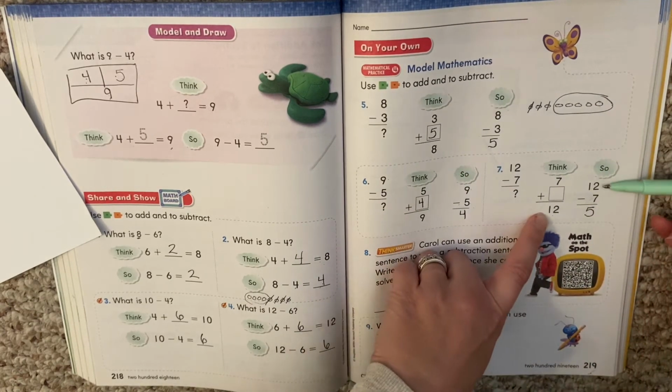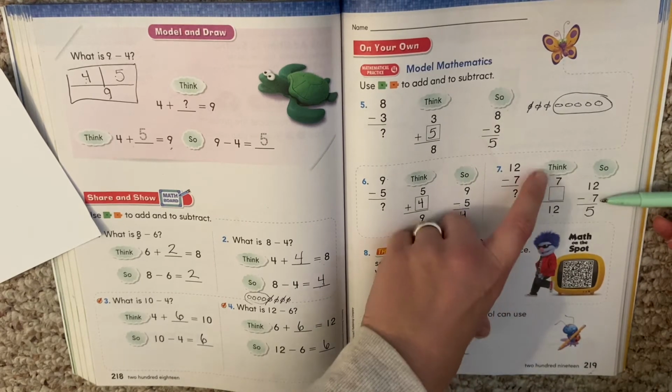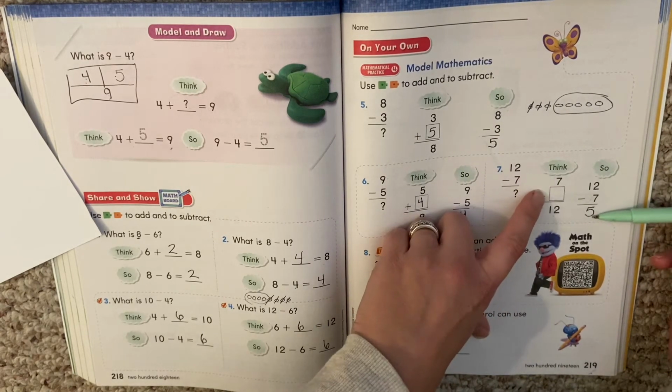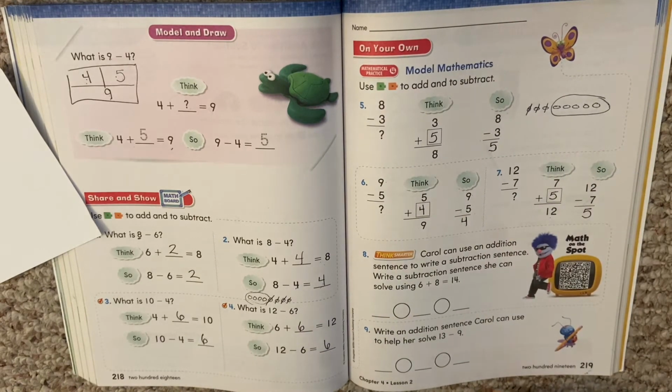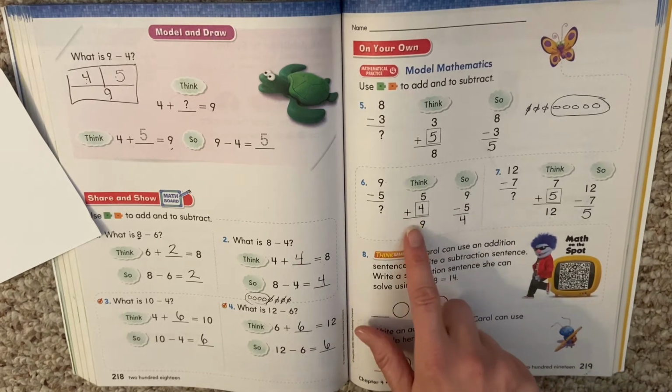So let's look at this. Here's our 12. Here's our 7. What's our missing number? 5. Okay. So, and I'm going to show us with our blocks one more time so we see how these all go together. I'm going to show you this one instead.